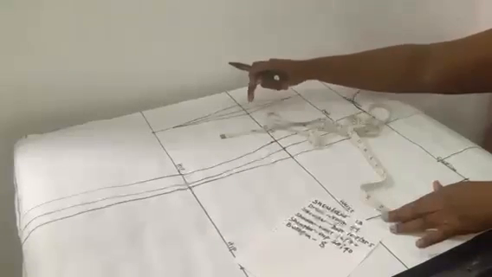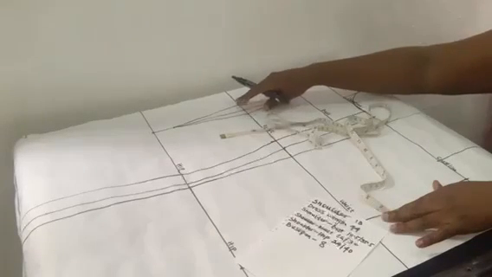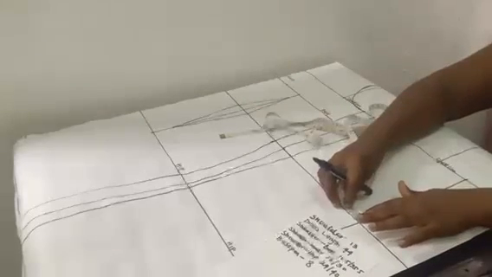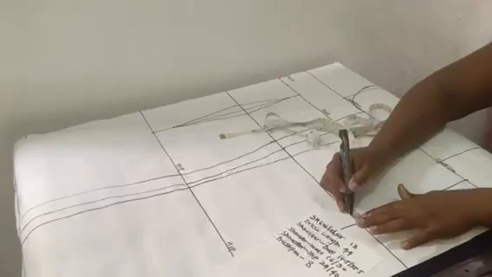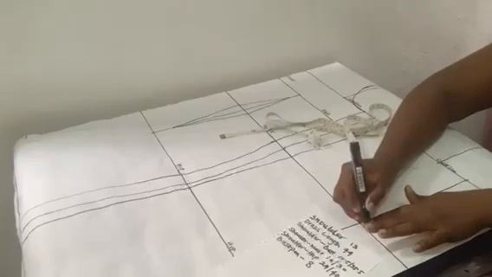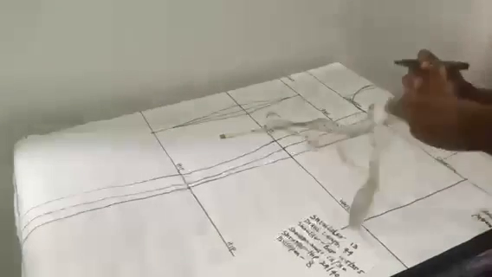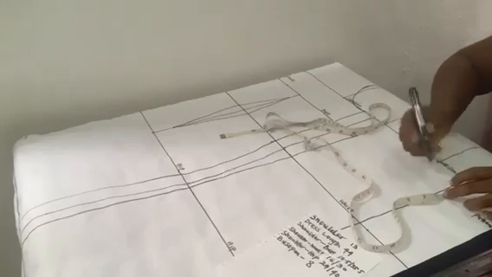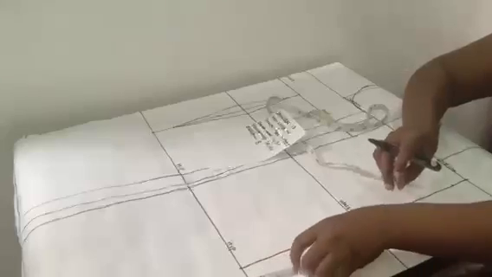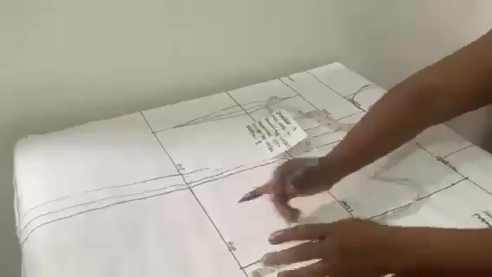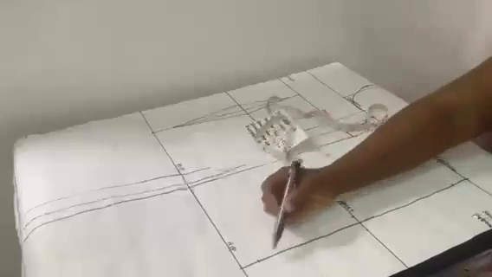For the front, we took 1.5 inch, then we divided it into 2, which is 3/4. But for the back, we're going to be taking ½ inch on both sides, not 1 inch. Then for my chest line, I'm going to be coming down by 1 inch. Then my hip line, I'm going to be coming up by 1 inch. You come up by 1 inch on your hip line. Then I'll connect these lines together.